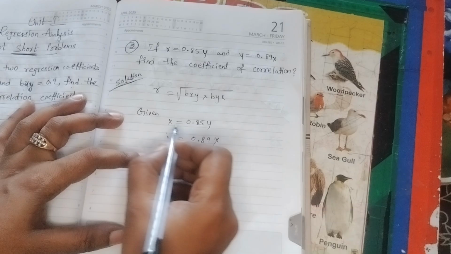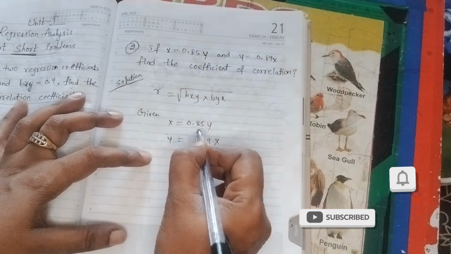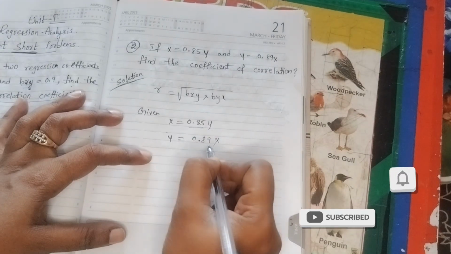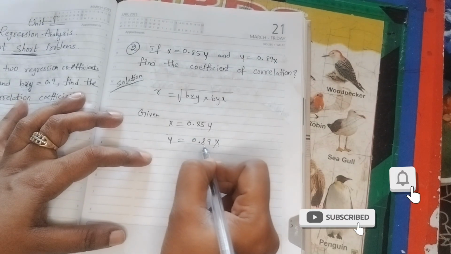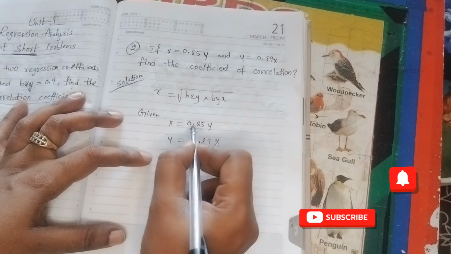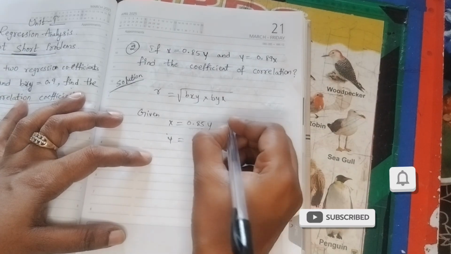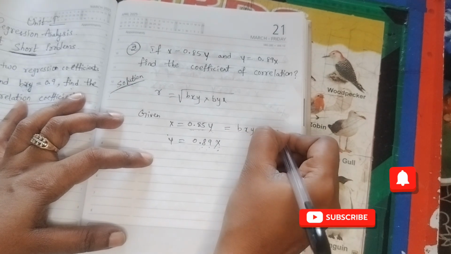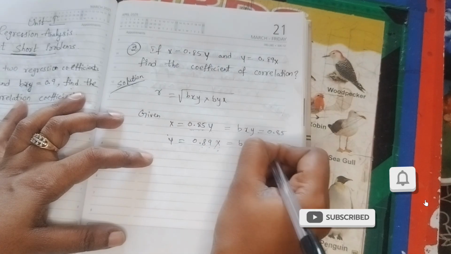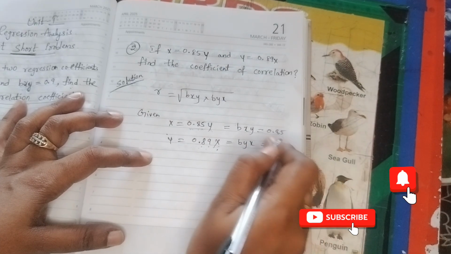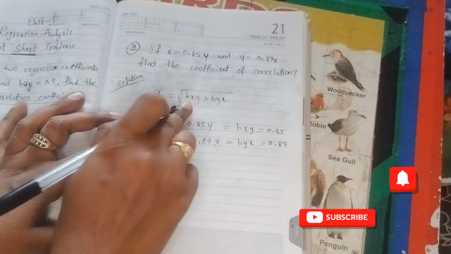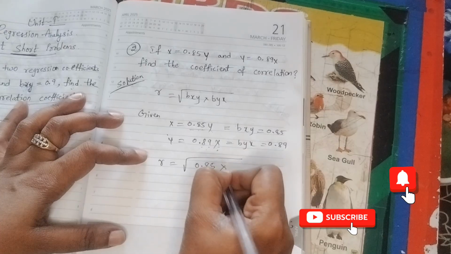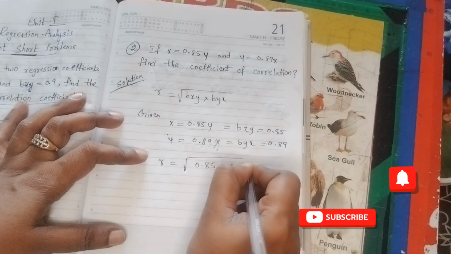Here x equals 0.85y, so 0.85y means this value is bxy. y equals 0.89x, so this is byx. So the value of bxy equals 0.85 and the value of byx equals 0.89. These values you need to apply in the formula: r equals root of bxy, 0.85, into byx, 0.89.